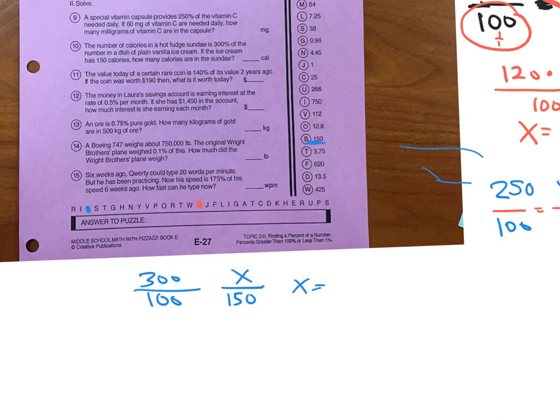X equals 300 times 150 divided by 100. So 300 times 150 equals, divided by 100 equals 450 calories. So that's how much is in the sundae.